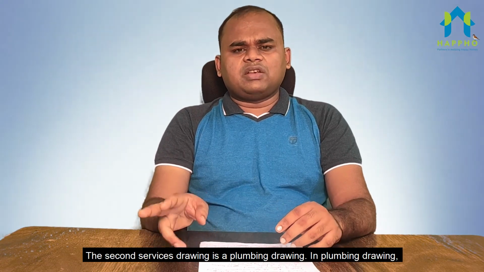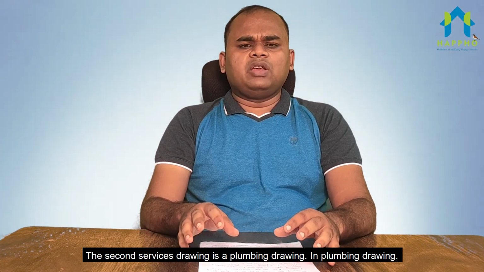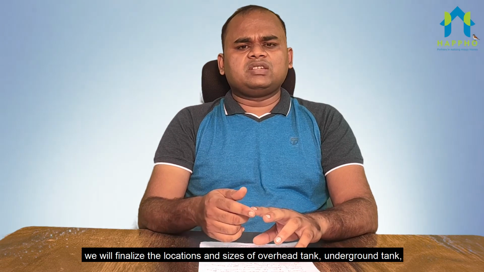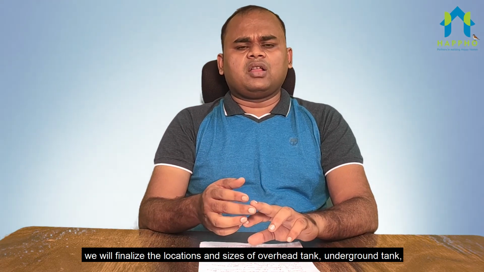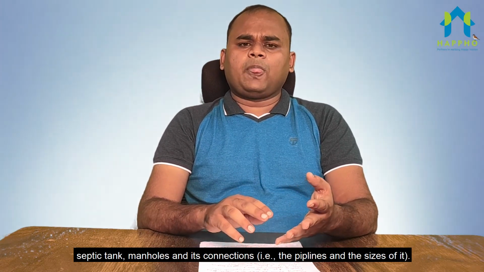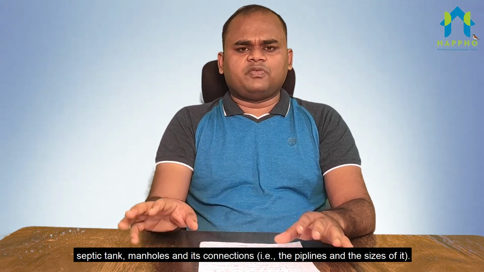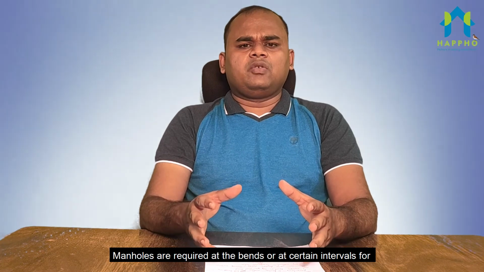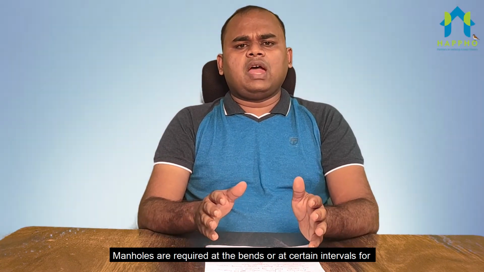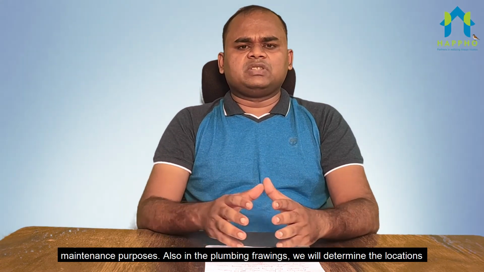The second services drawing is a plumbing drawing. In the plumbing drawing, we will finalize the locations and sizes of the overhead tank, underground tank, septic tank, manholes and its connections. That is the pipelines and the sizes of it. Manholes are typically required at the bends or at certain intervals for maintenance purposes.